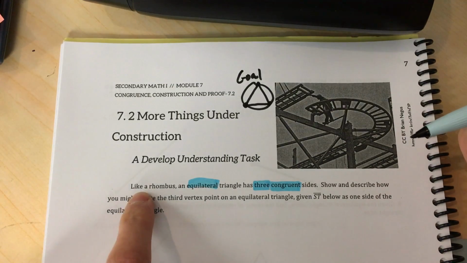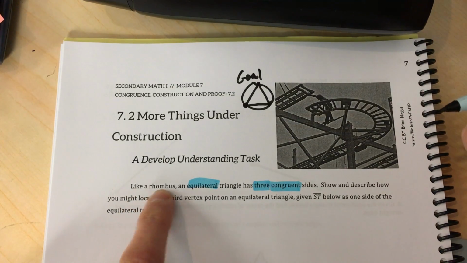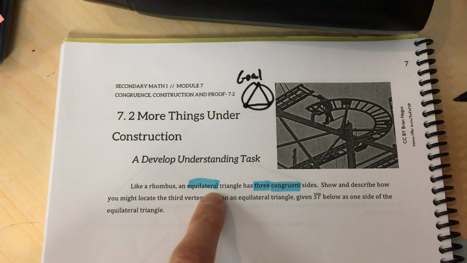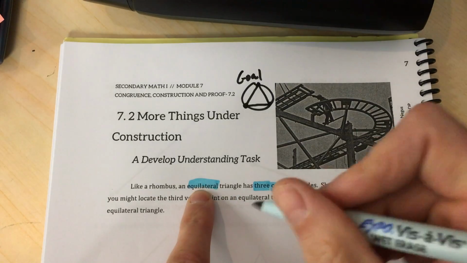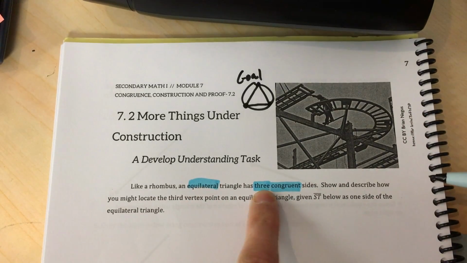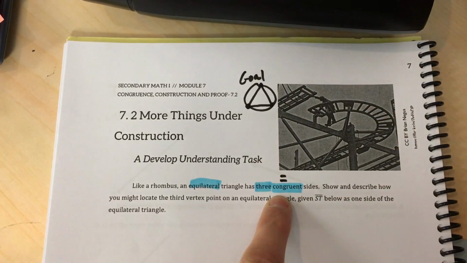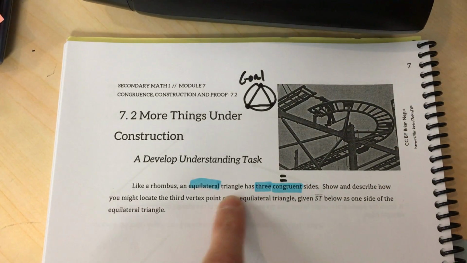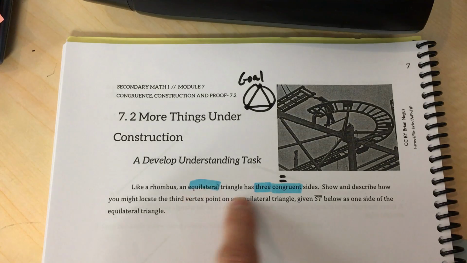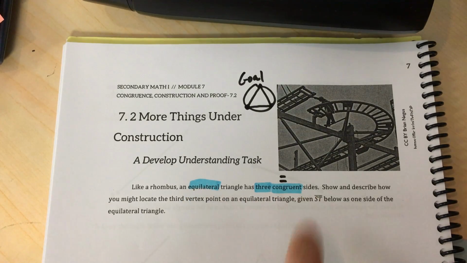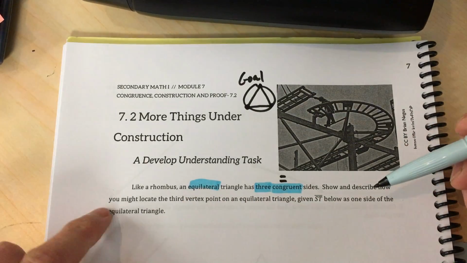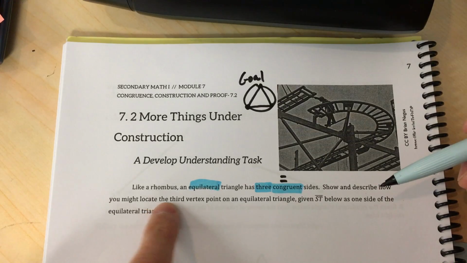So like a rhombus, a rhombus has four sides. An equilateral triangle has three congruent sides. Okay, so an equilateral triangle has three congruent sides. So congruent we can kind of look at as equal. It's not exactly equal, but it's really close to equal. So we can reread this as an equilateral triangle has three equal sides. Okay, show and describe how you might locate the third vertex.